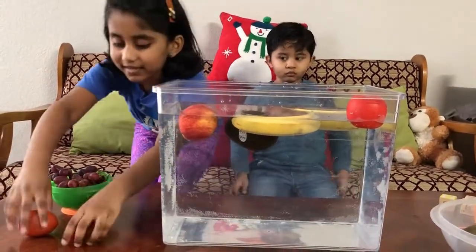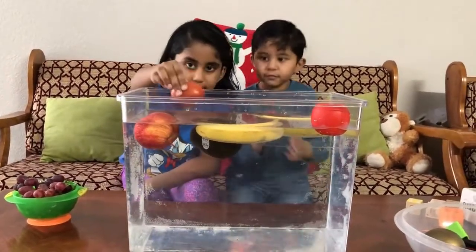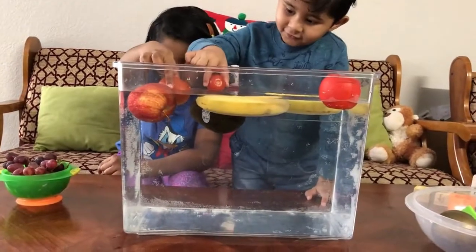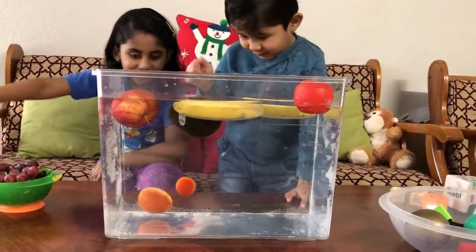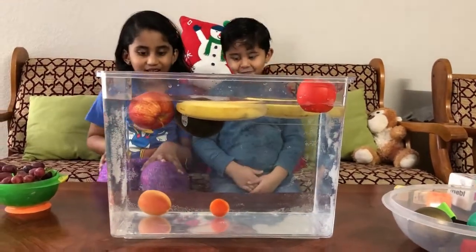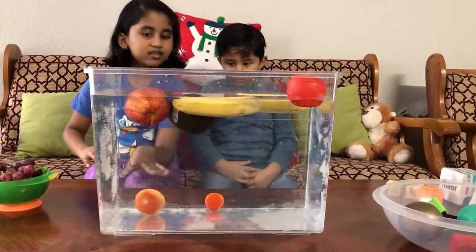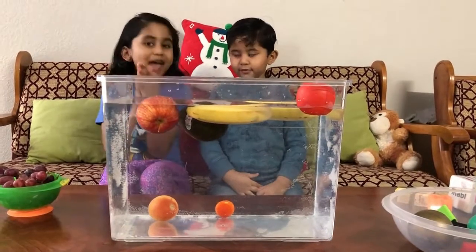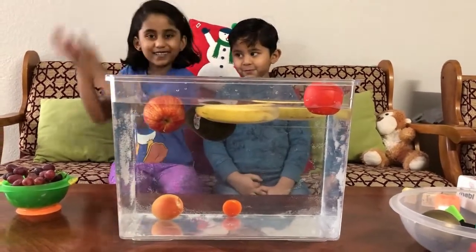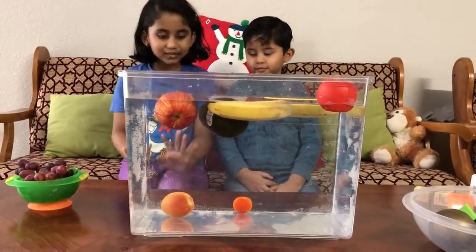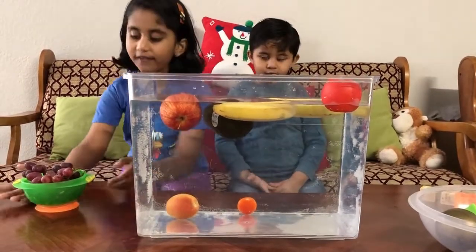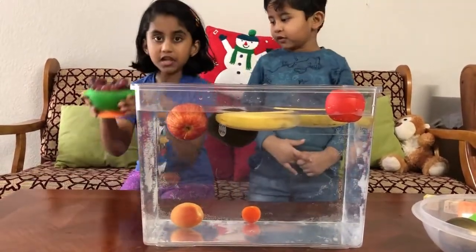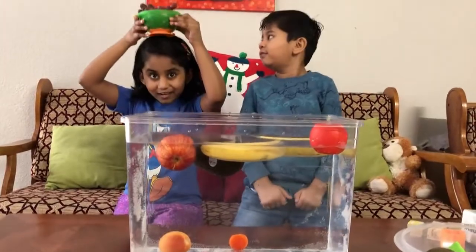Now let's use the tomatoes. Let's put them in. Are the tomatoes floating or sinking? Sinking. Yay! A round of applause. Okay, so now we're going to try the healthiest fruit, grapes.